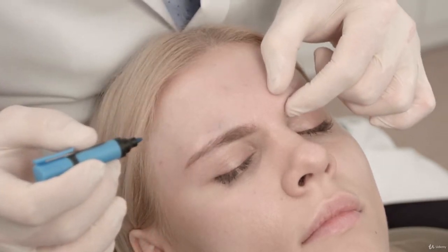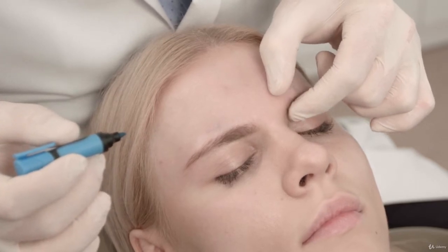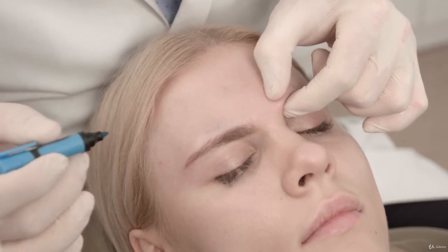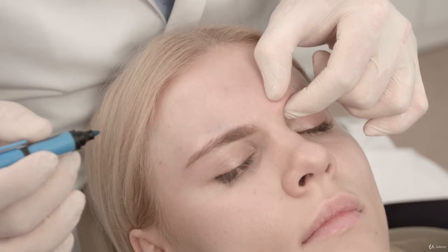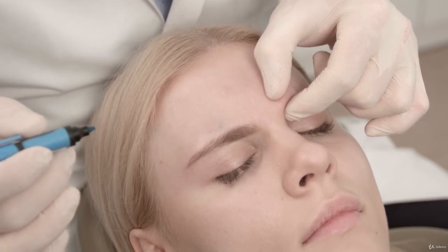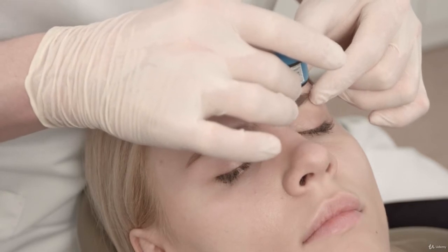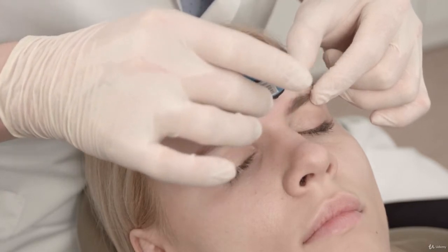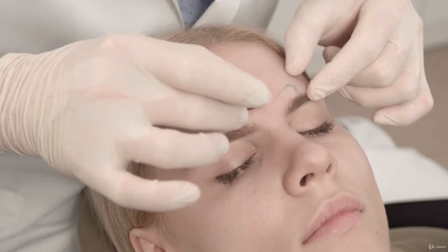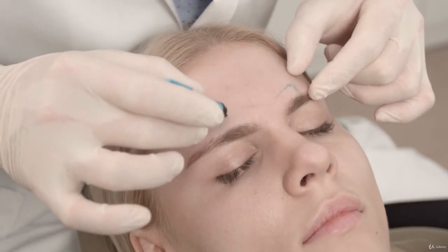Now you can pinch the muscle, because the pinch is a little fuller in this part, and this is where the muscle is located. So I will just mark the area that we will treat.